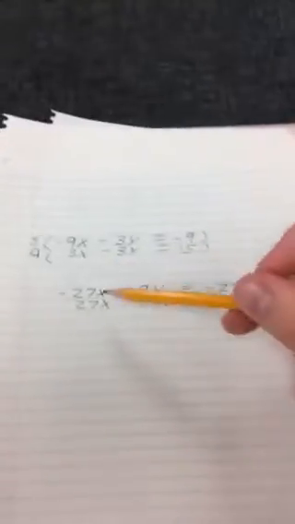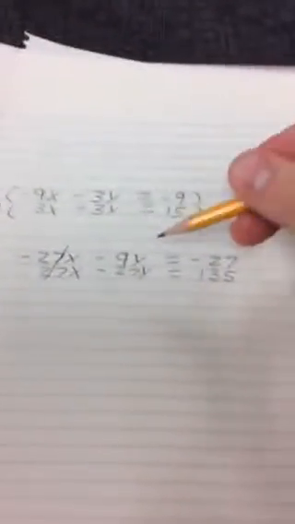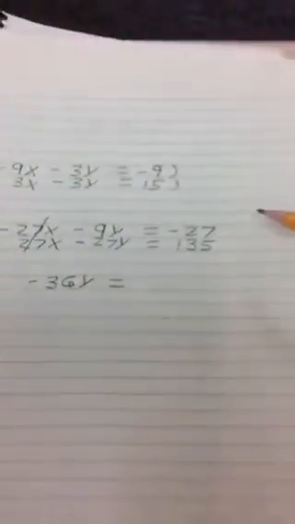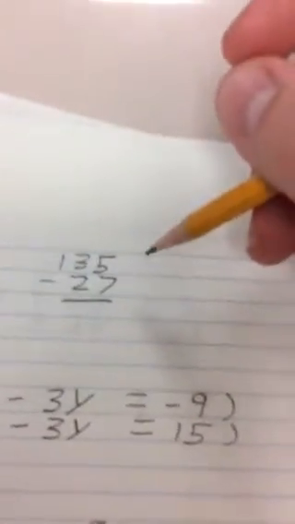As you can see, the x terms both cancel out, so we're left with solving for y. Negative 9 minus 27 would be negative 36y. Then we do negative 27 plus 135, so we have 135 minus 27. Let's solve that with simple subtraction.